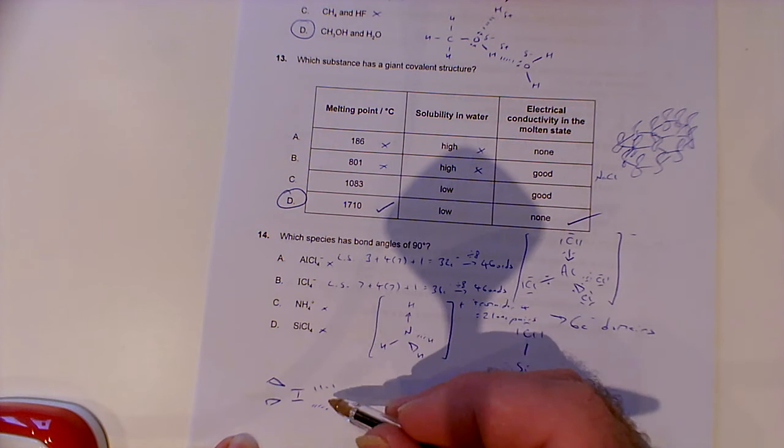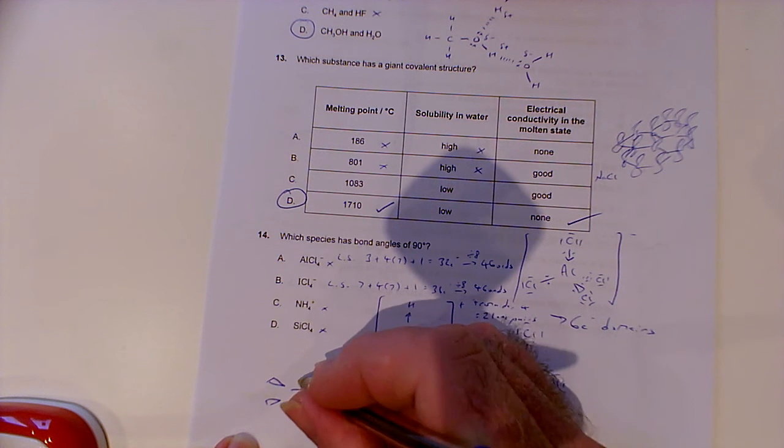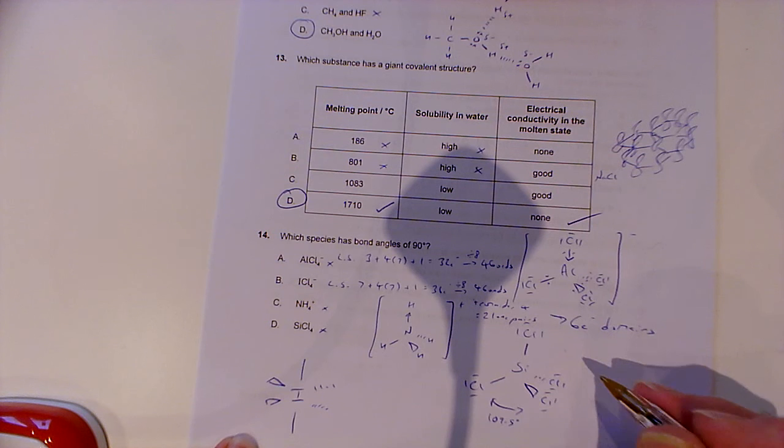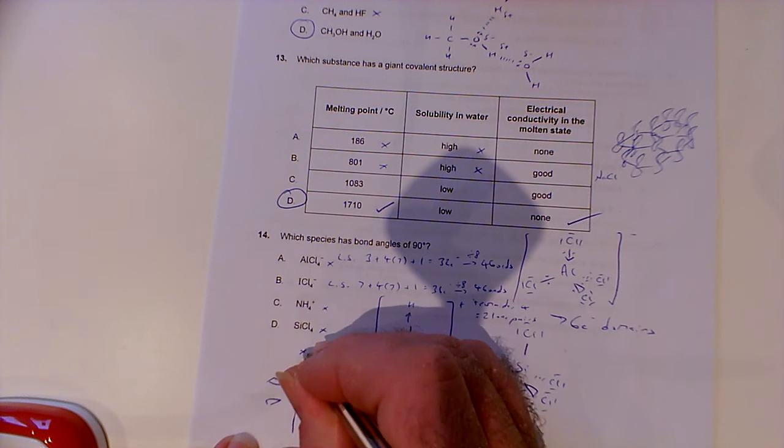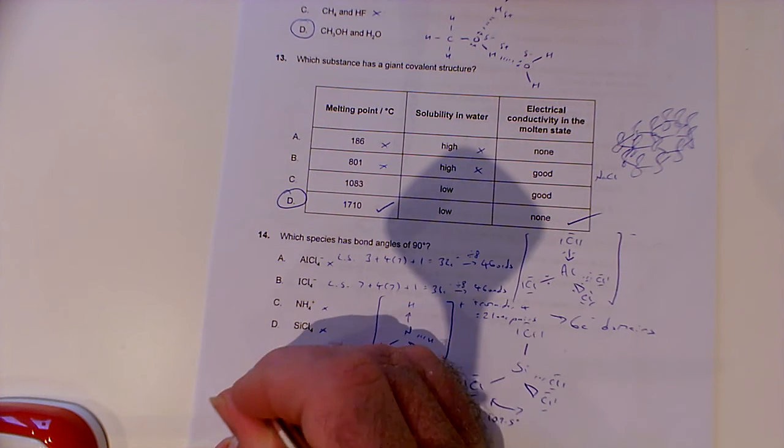And then remember, with octahedral, the lone pairs, as you introduce them, go in the top and bottom. So the lone pairs go up here and here for an octahedral. We'd have our chlorides off to the side.